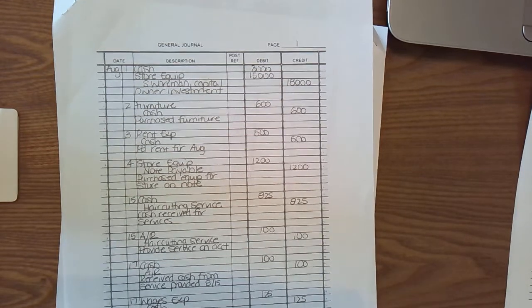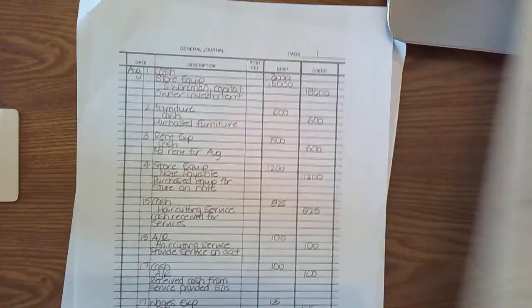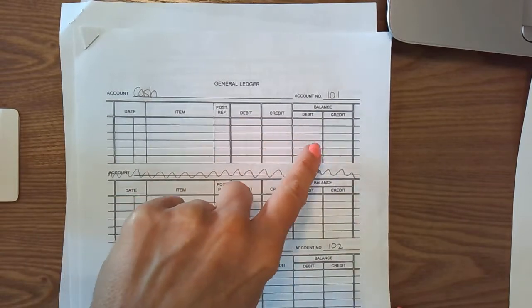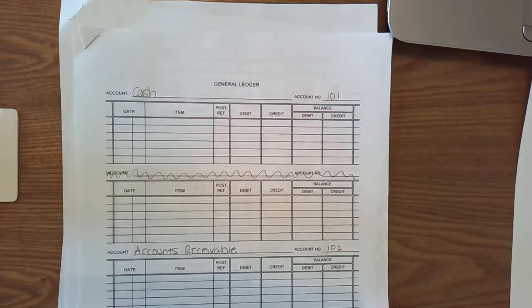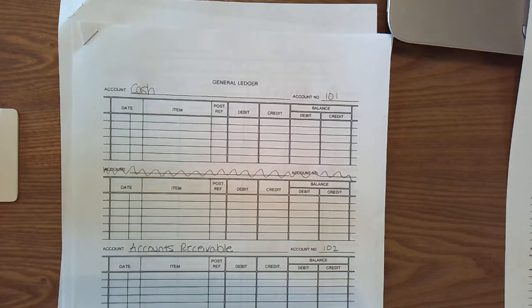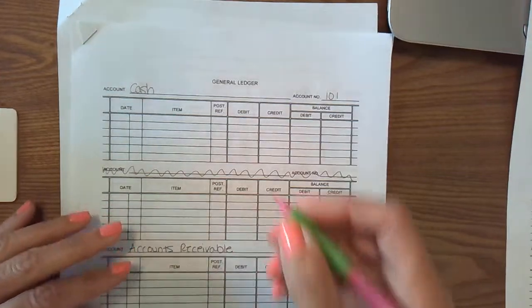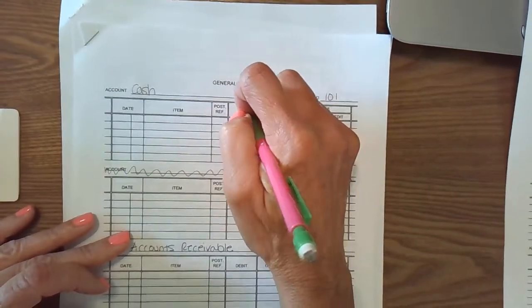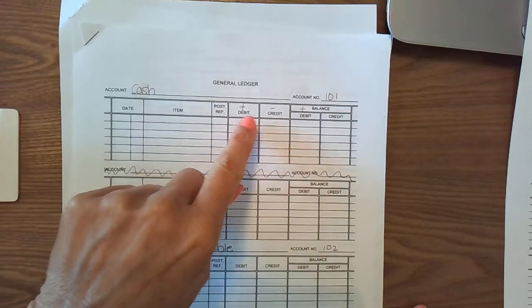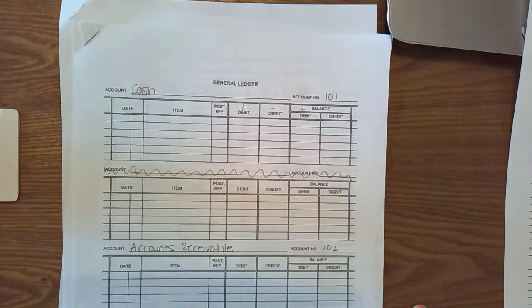Now, with our ledgers, you have a date column, an item column, post reference, you have debit and credit column, and then a balance debit and credit column. Now, we're going to label these just like we did our T accounts, so that you can get familiar with what side the normal balance should be for those assets. Like cash, we don't want to be negative cash, so we always want the balance to be on the plus side or the debit side. So with cash, we're going to add on debit, subtract on credit, and keep our balance on the debit side. So we're going to put a plus above debit, a minus on credit, and a plus above the debit.